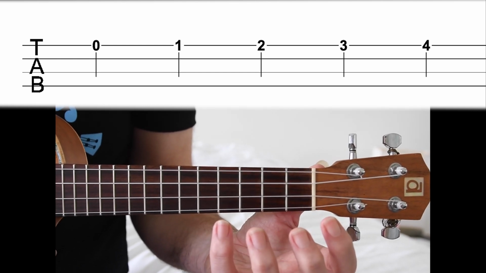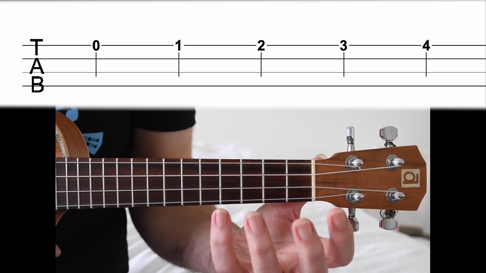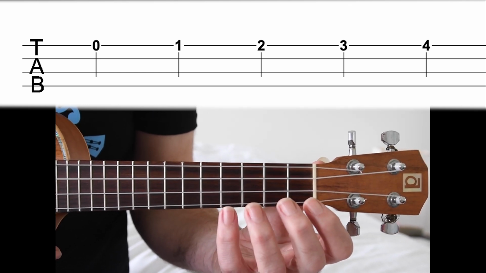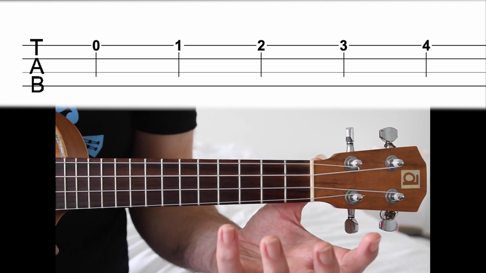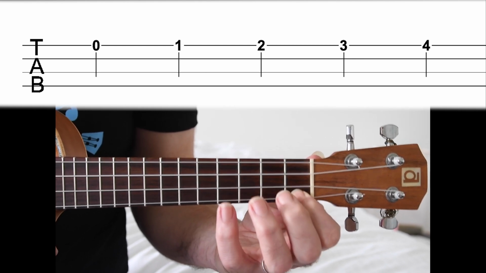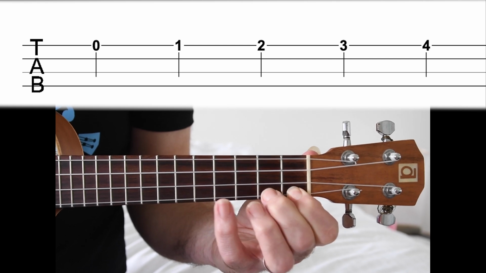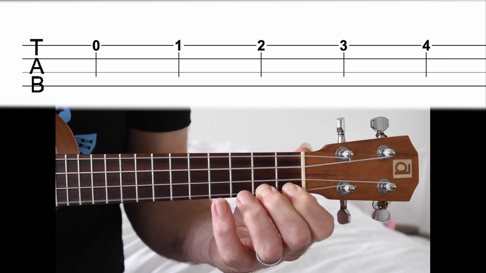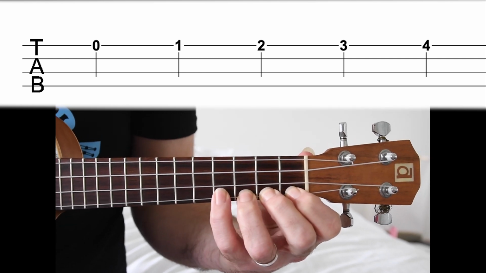So going from the left, it's got a 0 there, and that means you play that first string, that top string, open, and then you put your first finger on the first fret and you play that, and then you put your second finger on the second fret and you play that, and then the third, and then the fourth.